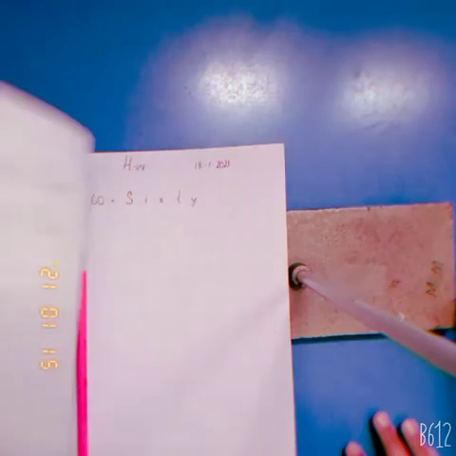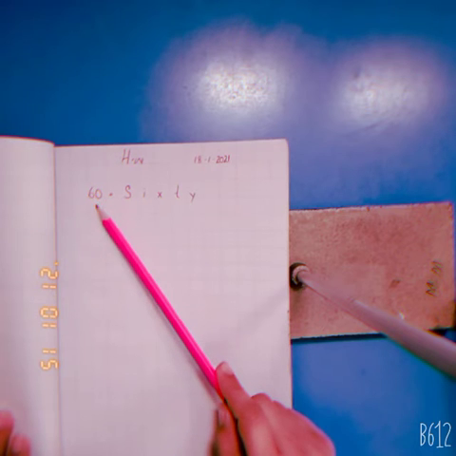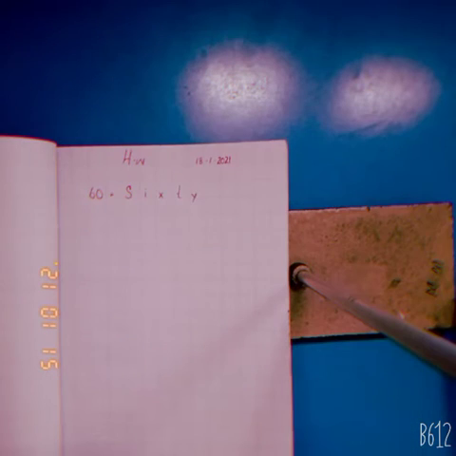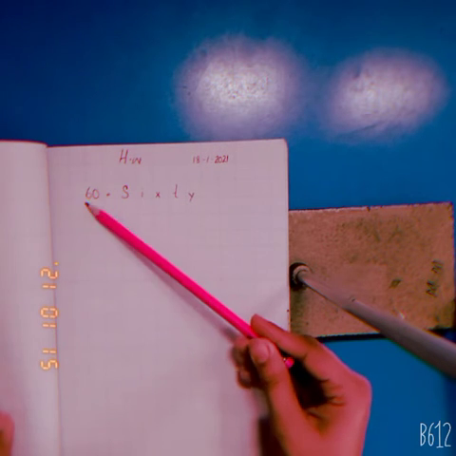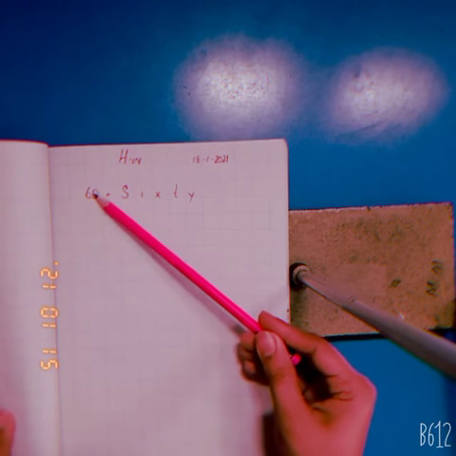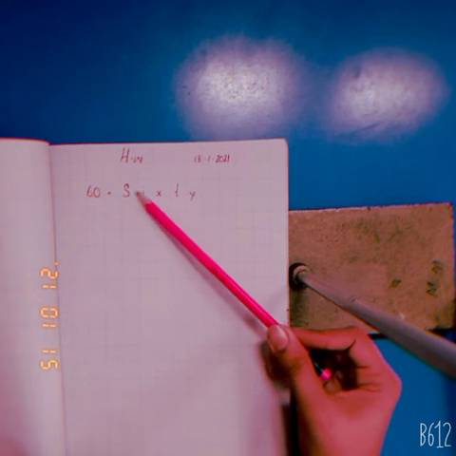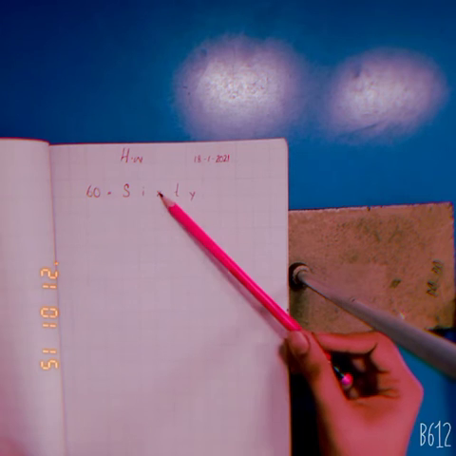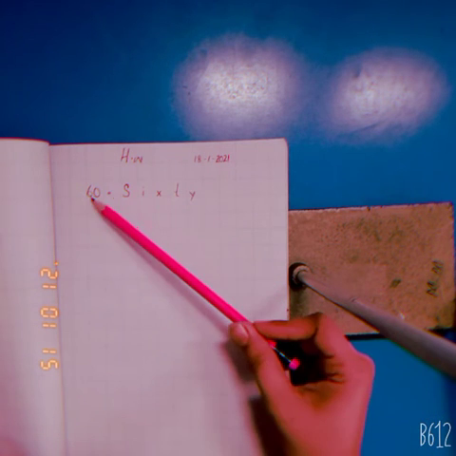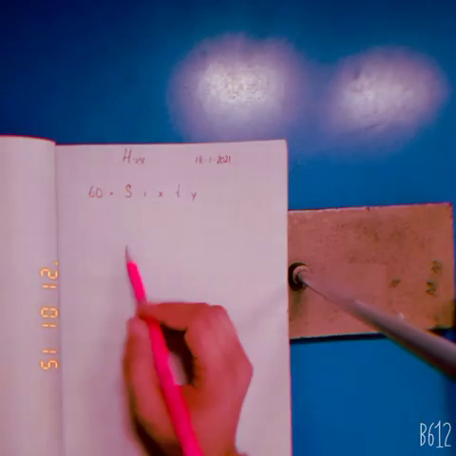Students, today we will memorize the spelling of 60. 60. How many tens in 60? 6 tens in 60 and 0 ones. 6 tens and 0 ones. SIXTY 60. SIXTY 60. 60. Now kids, write here the spelling of 60.